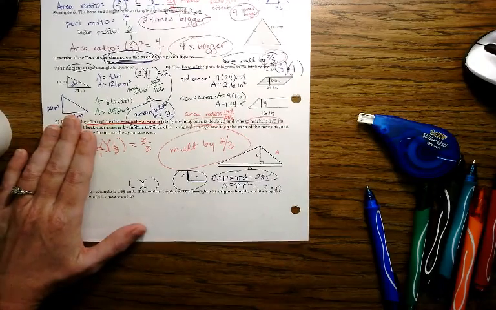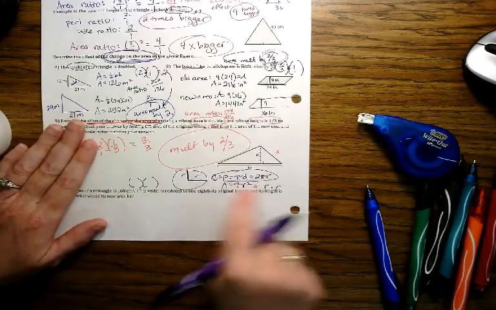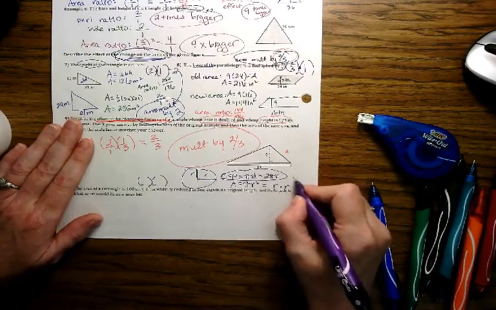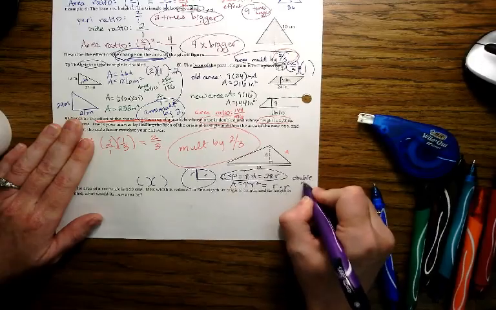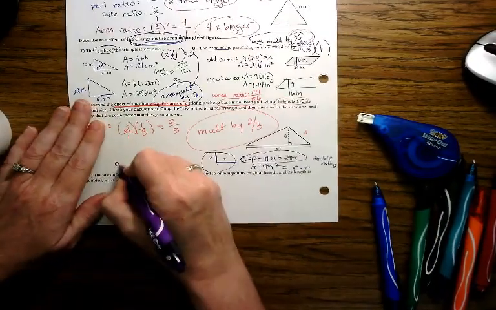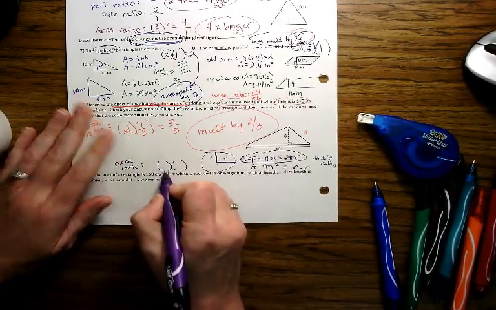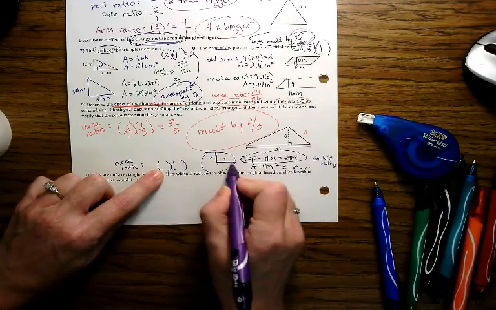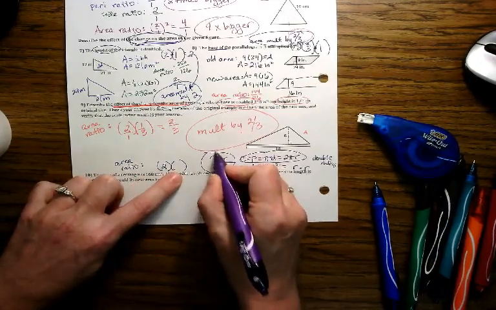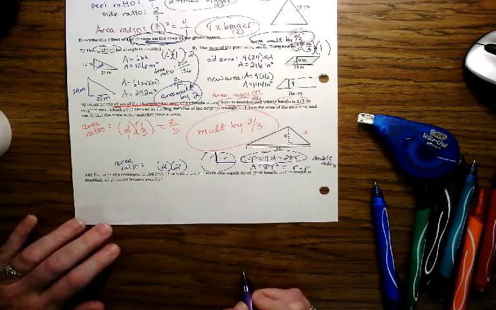The radius is acting like both your base and your height. So if I change the radius here, let's pretend I double the radius, and I want to do the area ratio, what would happen to my first dimension if I double it? It'd be doubled. But what would happen to the up and down radius? It'd also be doubled. And so the area would be 2 times 2, which is 4.